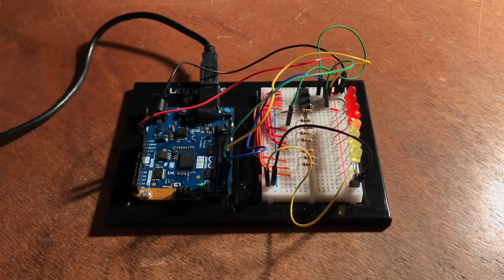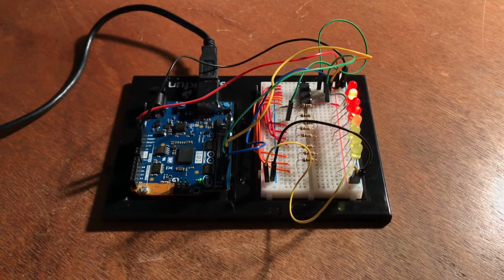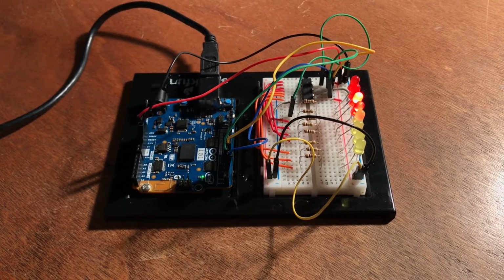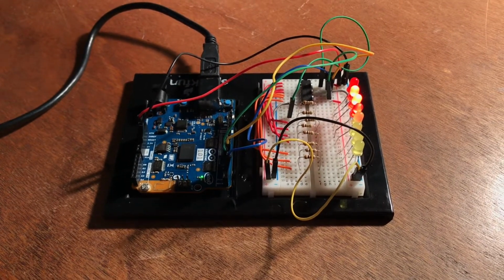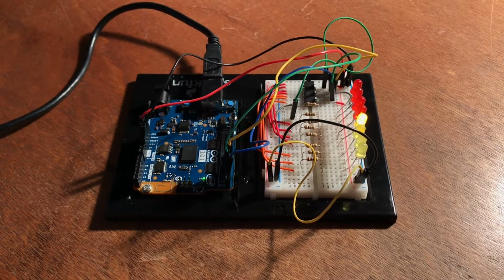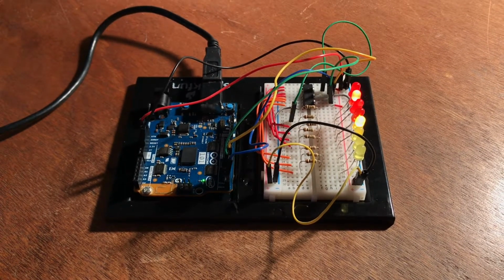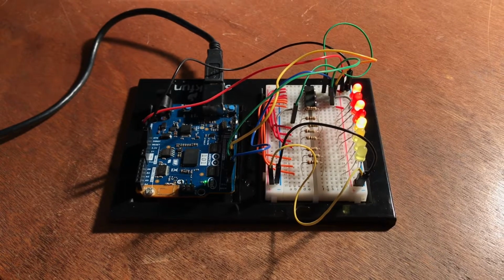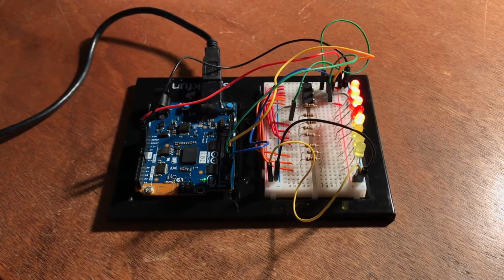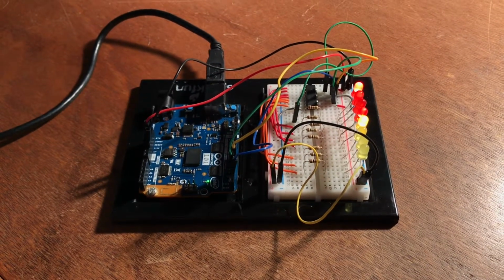Here's the board working for the binary count function, the sixth function. So we can see it's counting up, it's increasing by one, and it's going back and counting each of these bits. So yeah, there we go.